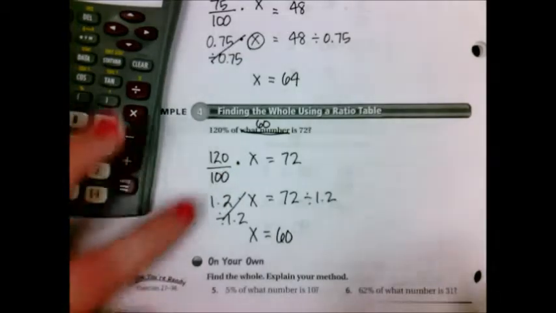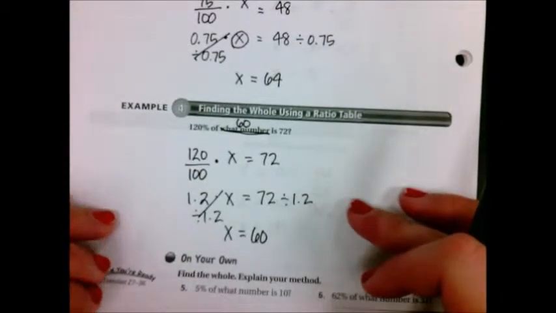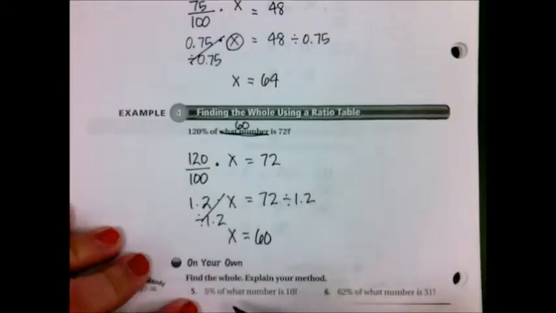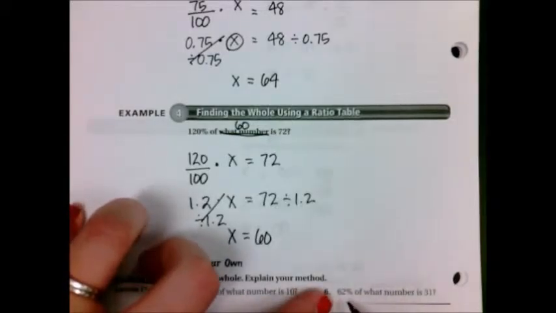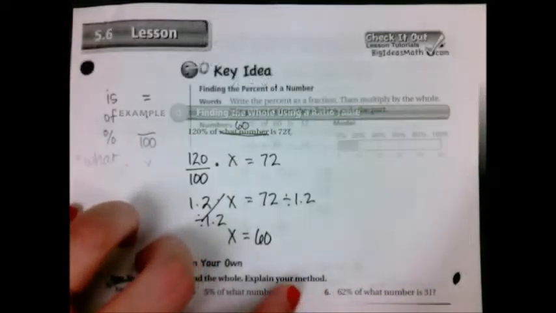Some other examples of checking to see if things would be reasonable would be something like down here on number 5. If they want 5% of the number 10, that's going to be a really small number because 5% is not very much. Compared to 62%, students can start thinking, well, that's just a little bigger than 50%, so my answer should be just a little bit bigger than half of this number.